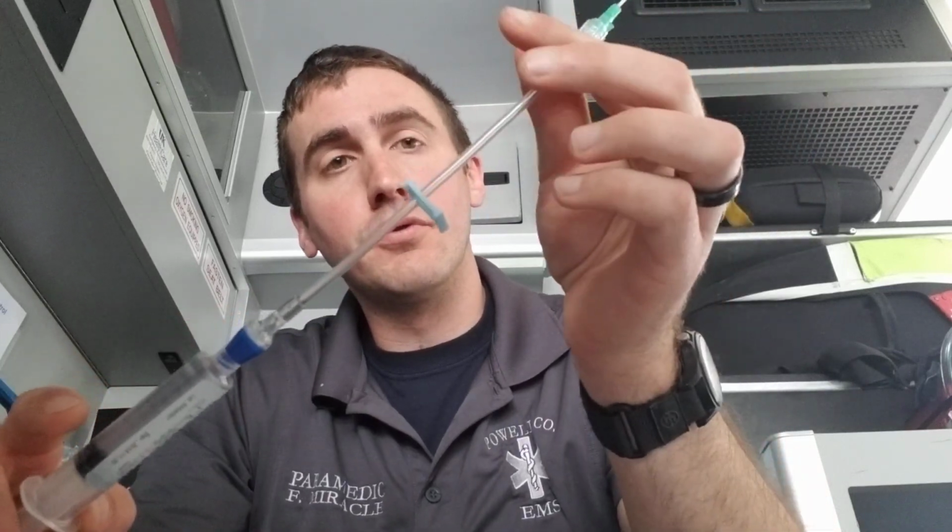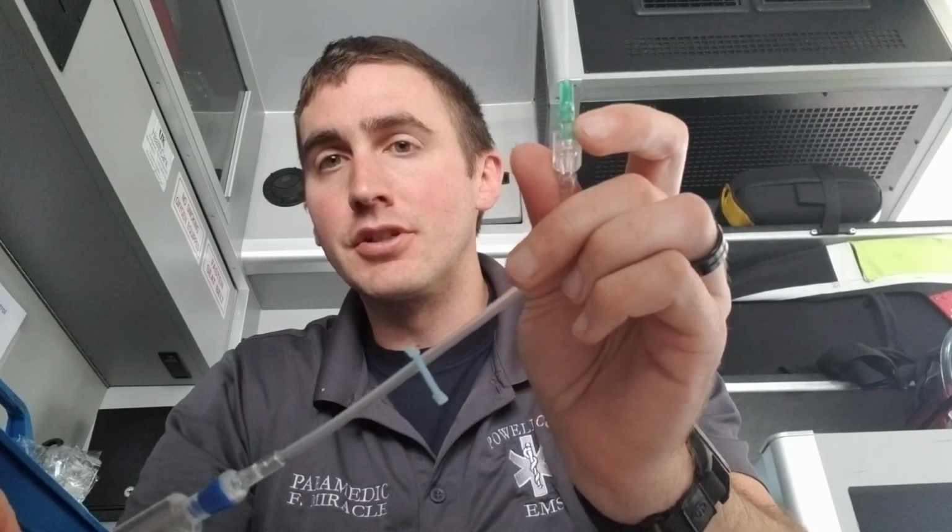Hey guys, I want to talk real quick about the concept of IV catheter and extension set dead space. What do I mean by that? Well, I want to know how much fluid I have to push through the extension set and the IV catheter before it actually gets to the patient. So let's do a quick trial and see.